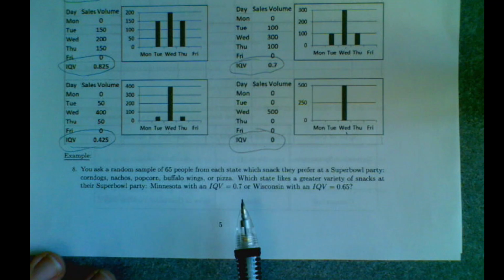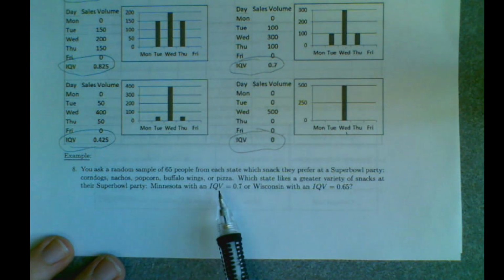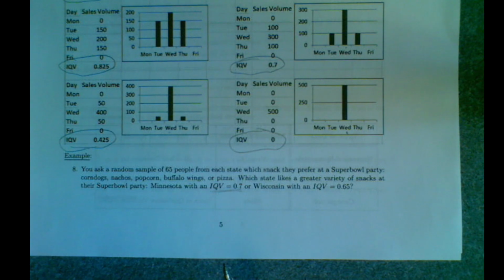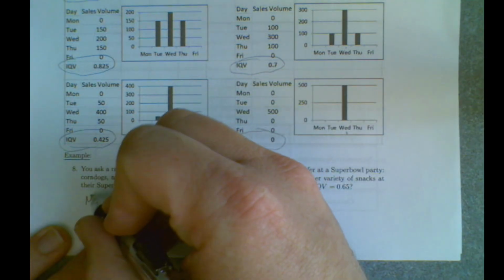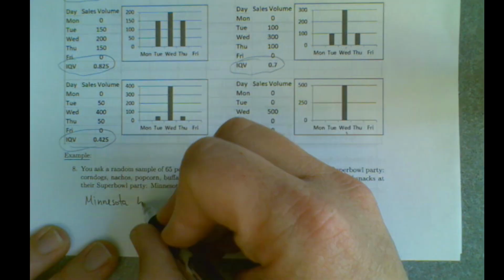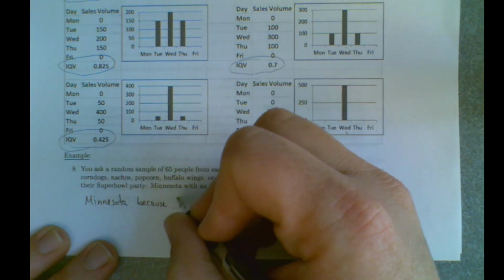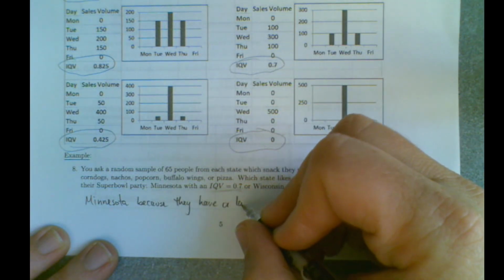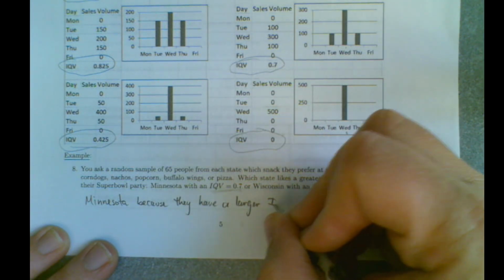Our answer would be Minnesota, because they have a larger IQV. So they like a greater variety of snacks. There's more variety in their snack choices. So we would say Minnesota, because they have a larger IQV.